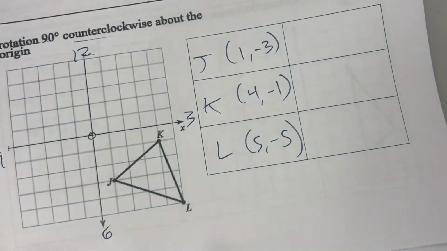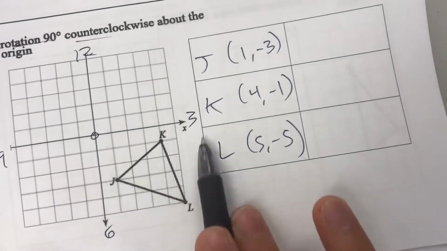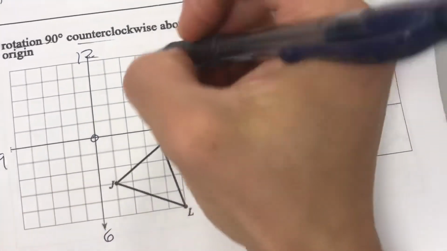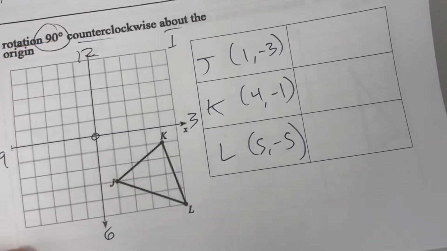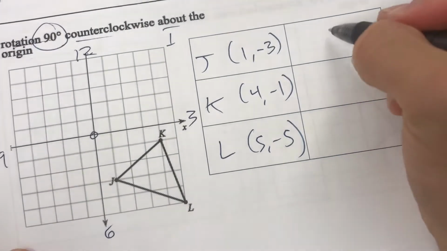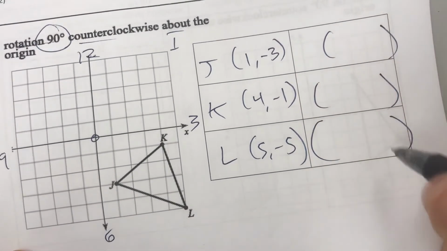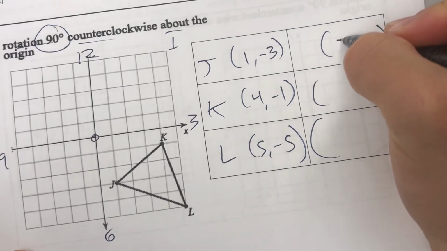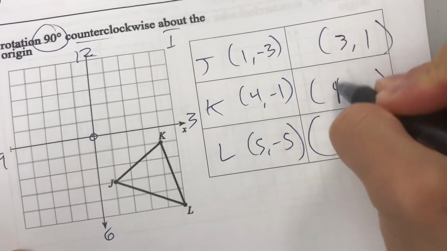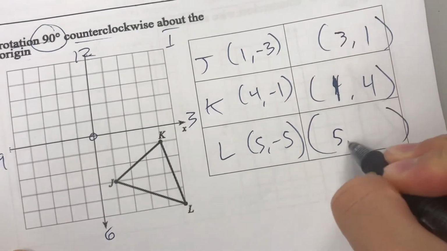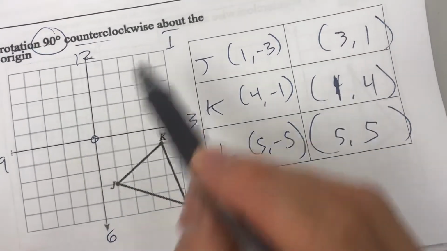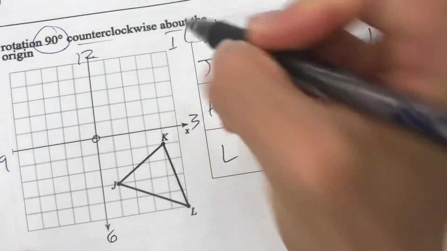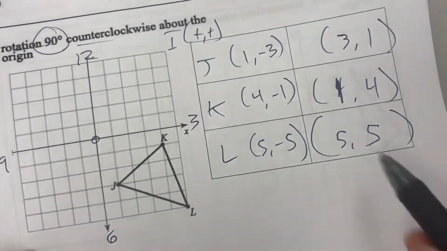If it's 90 degrees counterclockwise, that means this image is going that way into quadrant 1. And quadrant 1 has positive numbers. Also, you see 90 degrees, that tells me I gotta flip. So I'm just going to lay this down ahead of time. It's (3, 1), (1, 4), and (5, 5). And the thing about knowing which quadrant it ends up in is that they have to be both positive, right? So here it is, (3, 1), (1, 4), (5, 5).